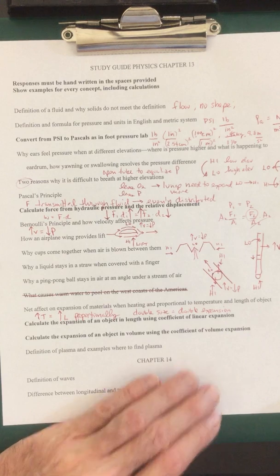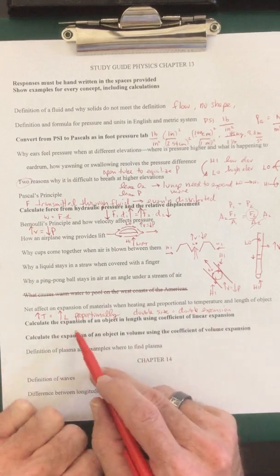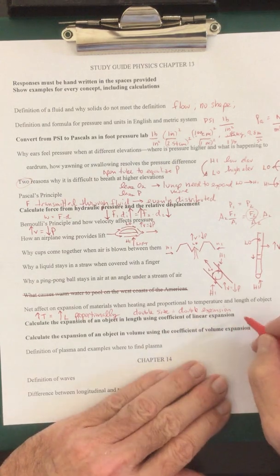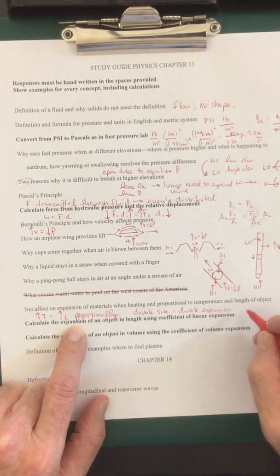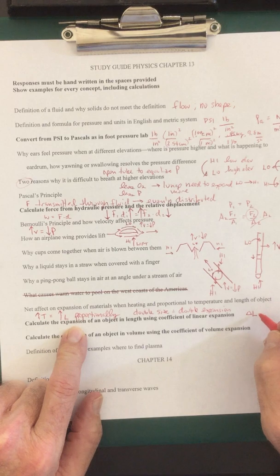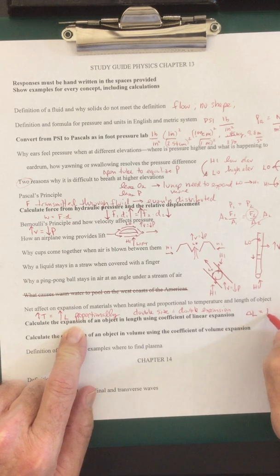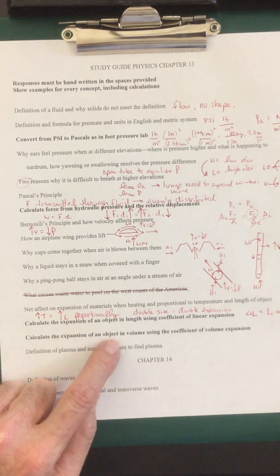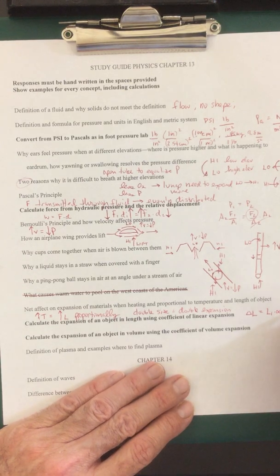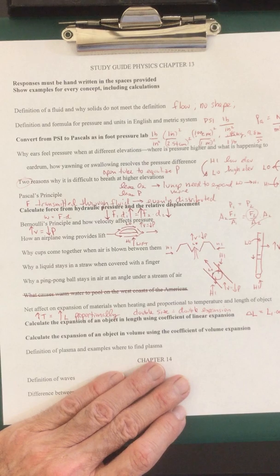So there's going to be two formulas. Calculate the expansion of an object in length using the coefficient of linear expansion. So calculate the expansion. So this is going to be the change in length. Okay, and this is going to be equal to L1, the original length, times the coefficient for that material, times the change in temperature.